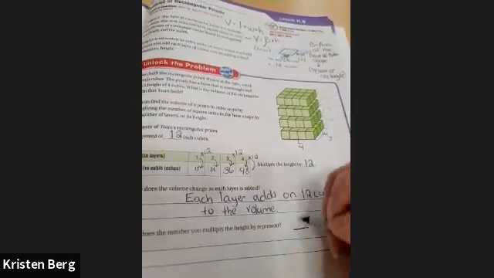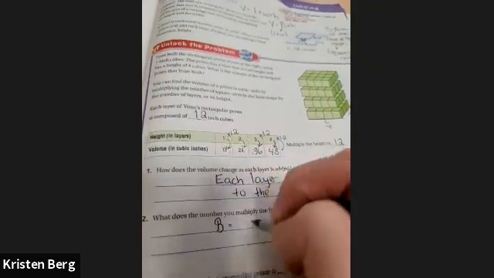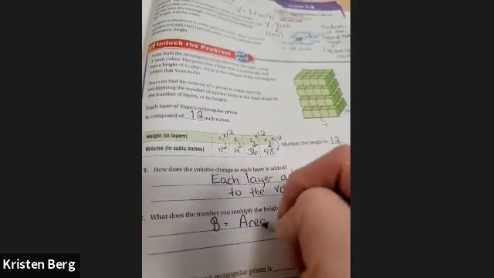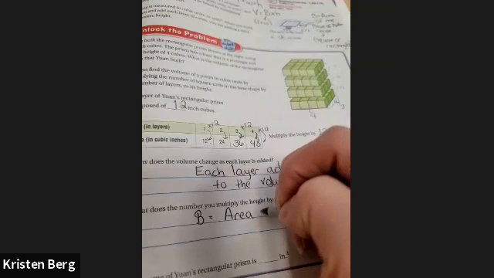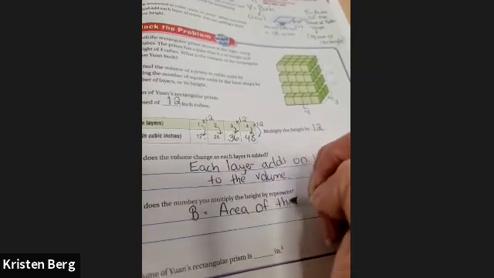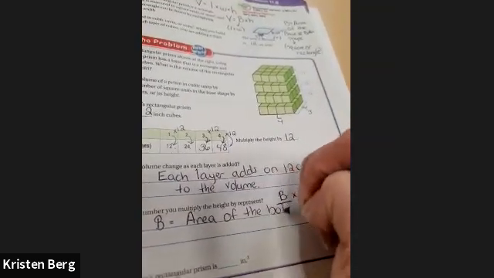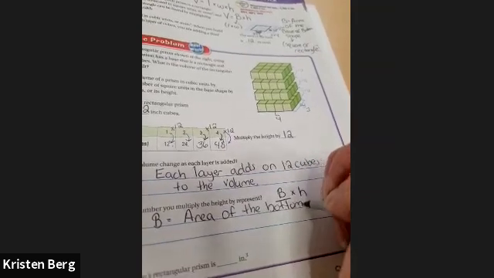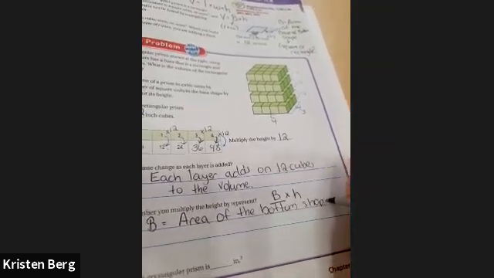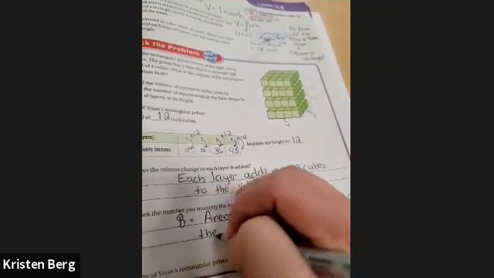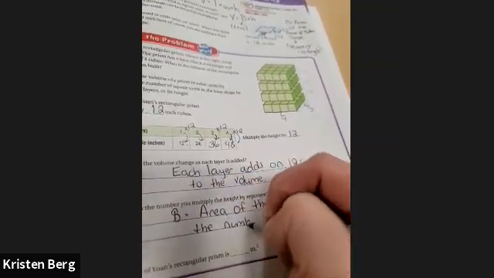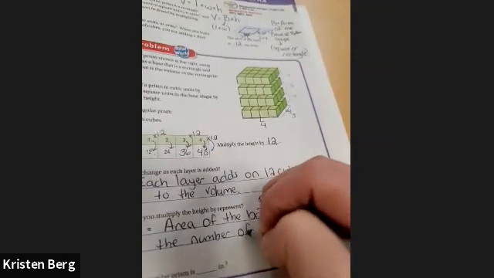That is your big B. So what does the B stand for? Big B stands for area of the bottom shape, or the number of cubes in one layer.